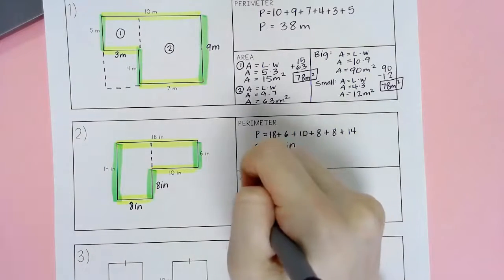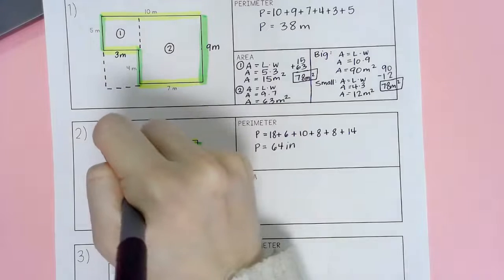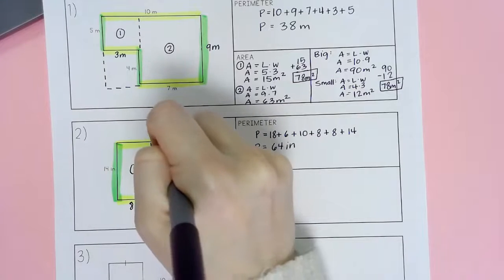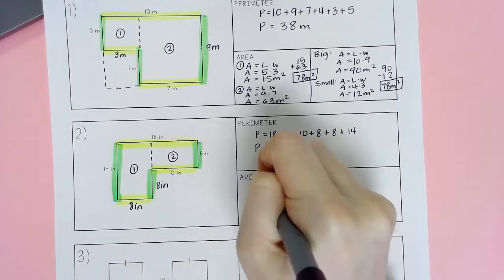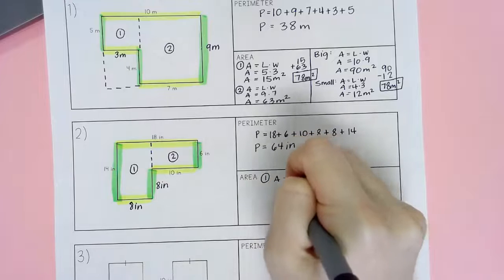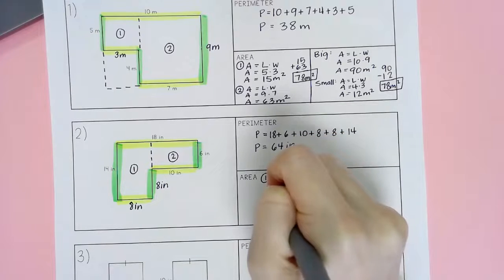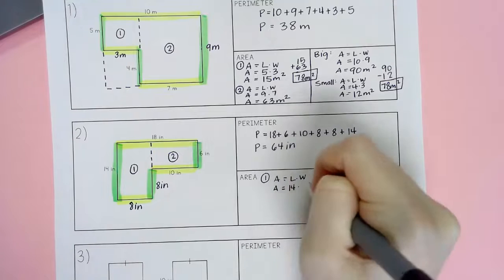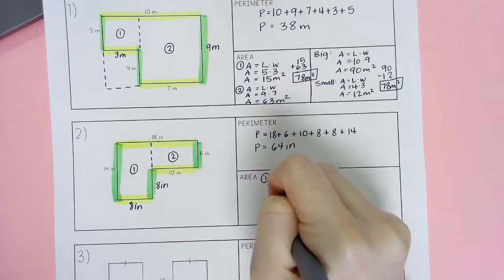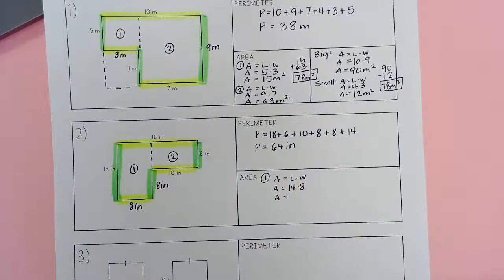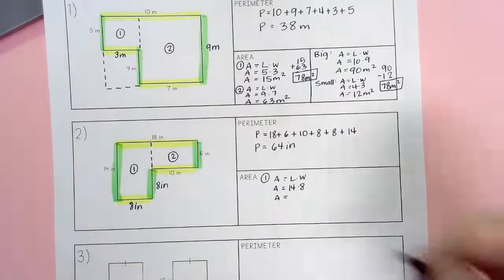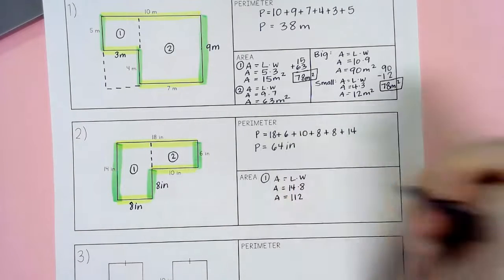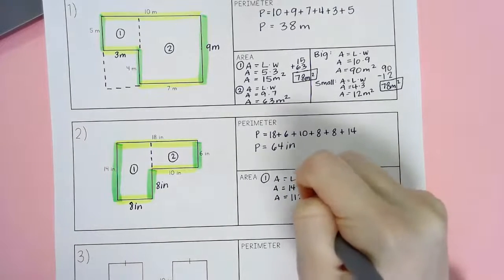So I'm going to do shape 1 and shape 2. So for shape 1, A equals length times width. A equals length is 14, width is 8. A equals 14 times 8 is 112, and I'll put inches squared.